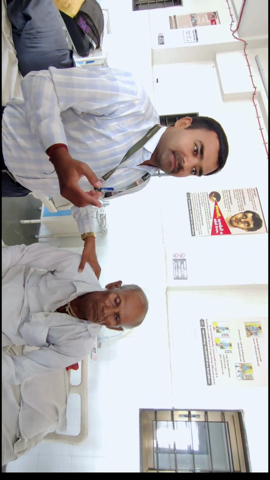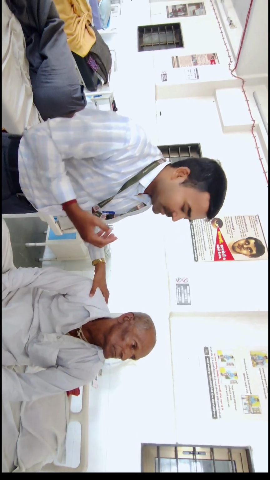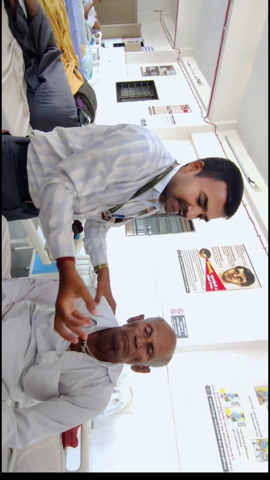One more symptom, one more sign that you can notice is tracheal tug. What is tracheal tug? When the patient breathes in deeply, the trachea, this portion, gets drawn inward.